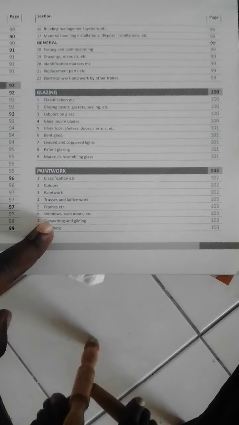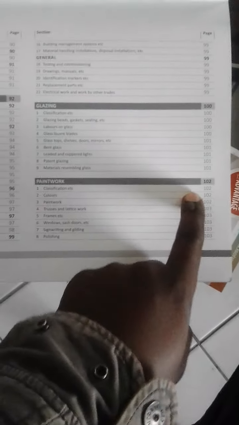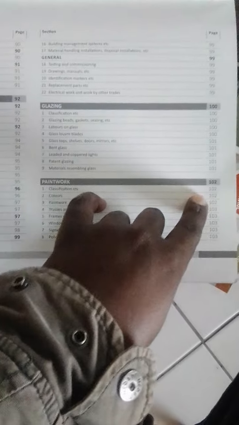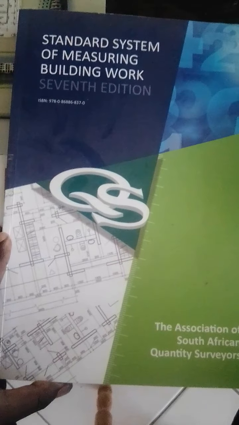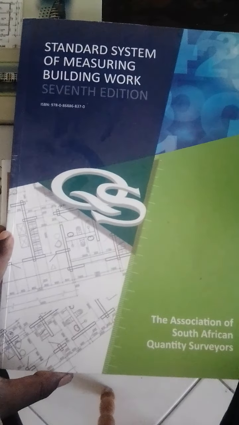Now, I'd like to speak about paint work. In your standard system, it will be on page 102. Just for reference sake, this is the standard system, the 7th edition from the Association of South African Quantity Surveyors. Let's skip to page 102 because I've been getting a question on how paint is measured, and I think a lot of you maybe didn't go and read what the standard system says.